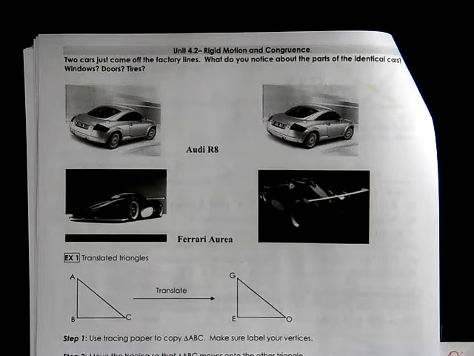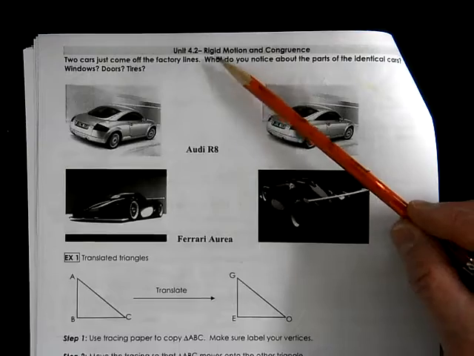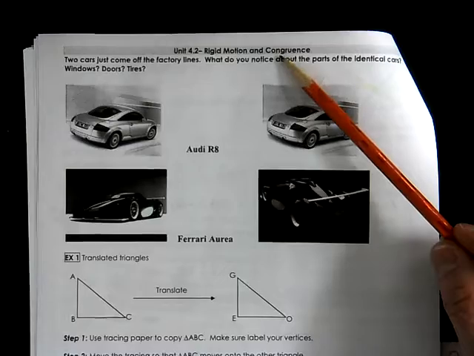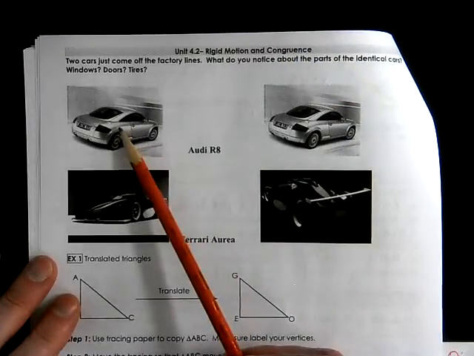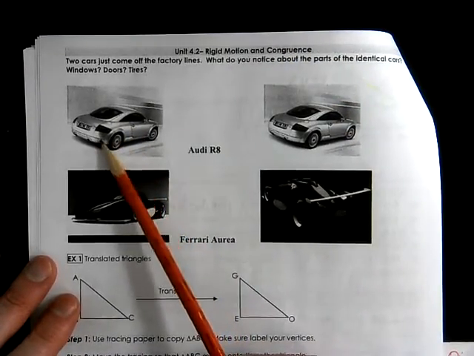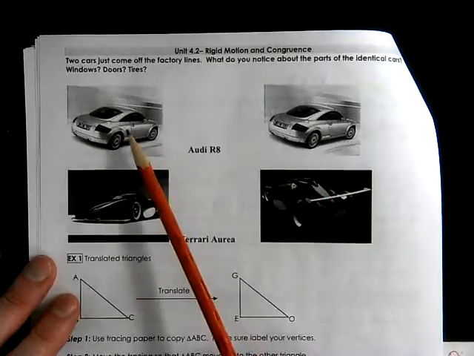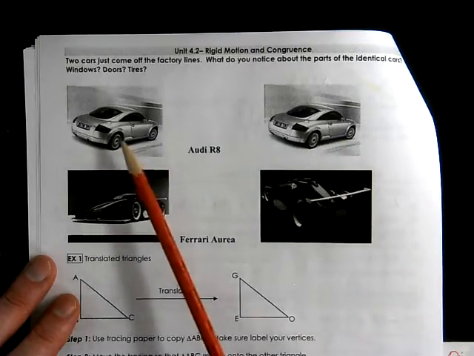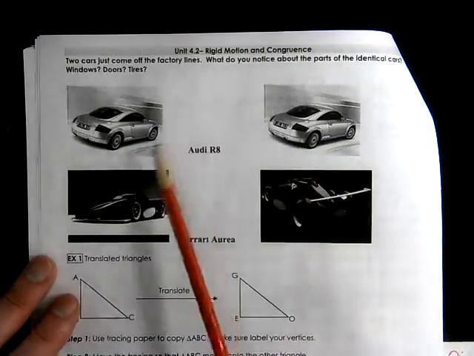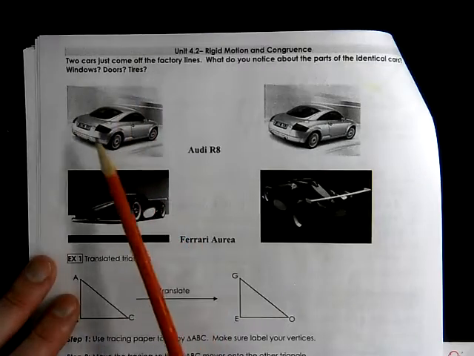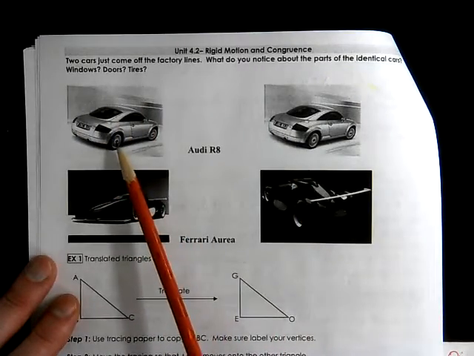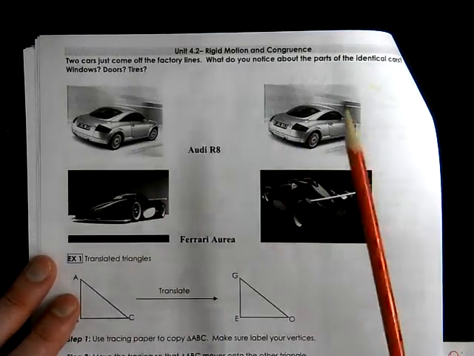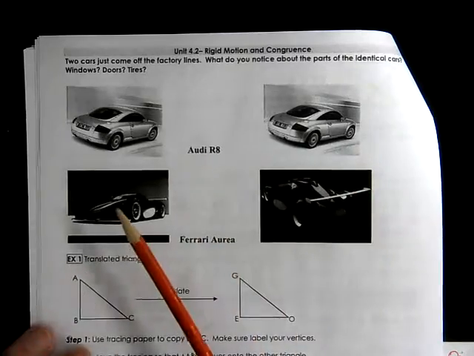This is Geometry 4.2. We're going to talk about rigid motion, otherwise known as rigid transformation, and congruence. When we look here at this Audi, it looks like the Audi's driving through. It's doing a translation. We're sliding the car off to the side. The same size and shape. The tires are the same. The windows are the same. The lights are the same. Even though it's moved over, it's still the same automobile. They're still congruent to each other.